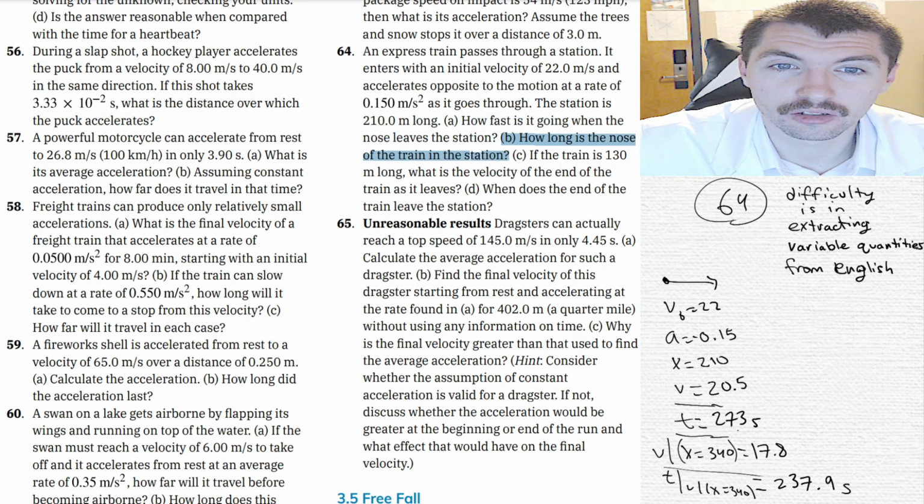It's quite a long time. I guess it makes sense. And then now we're going to calculate it at the end. So I added 130 and 210. So what is the velocity of the end as the train leaves? So when it leaves the train, velocity is 17.8 meters per second.